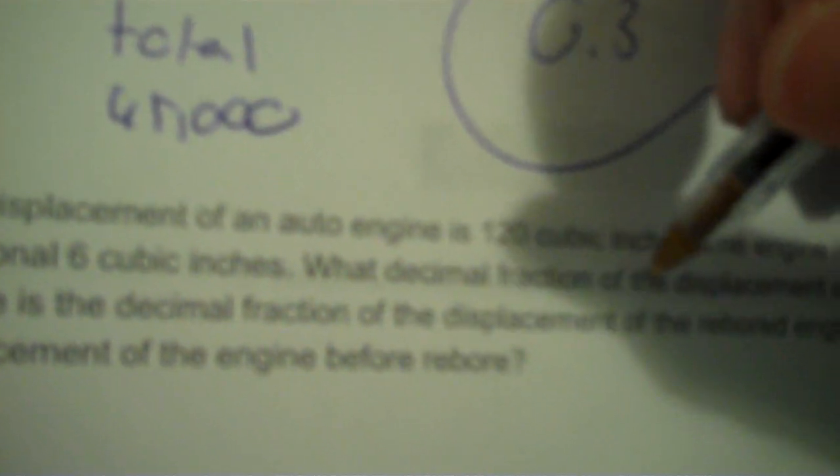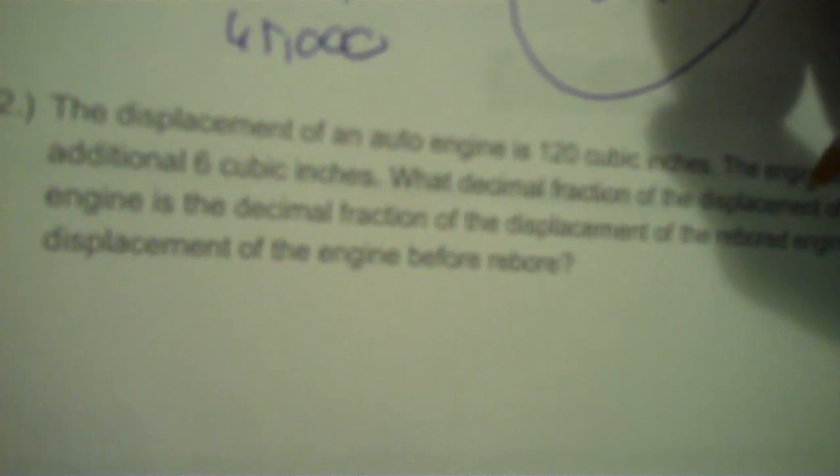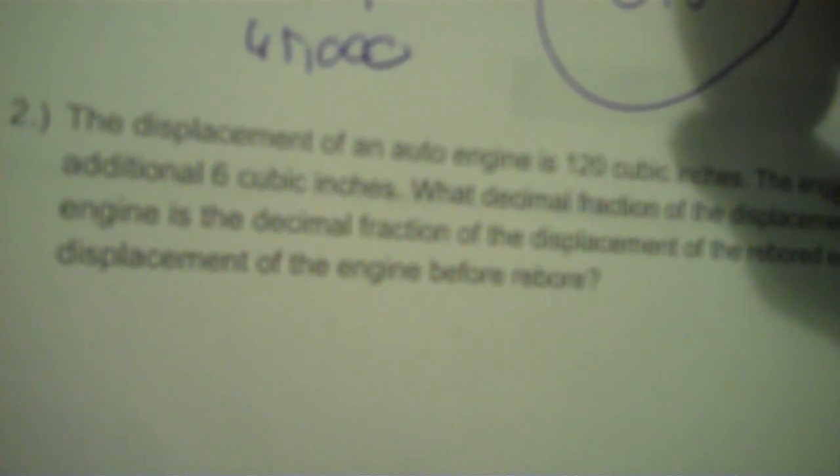Okay, what decimal fraction of the displacement? Start crossing out there. And start it is, because now I read it, it'll make more sense.